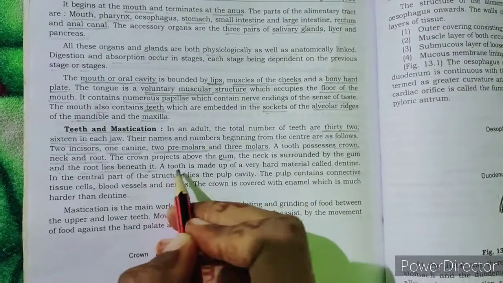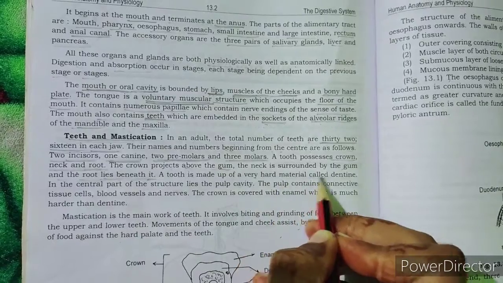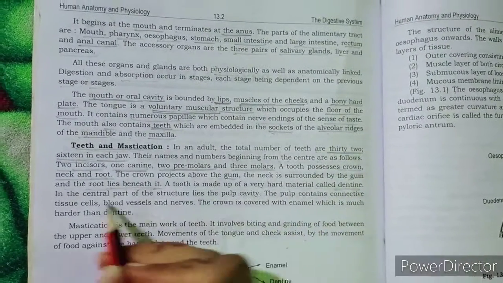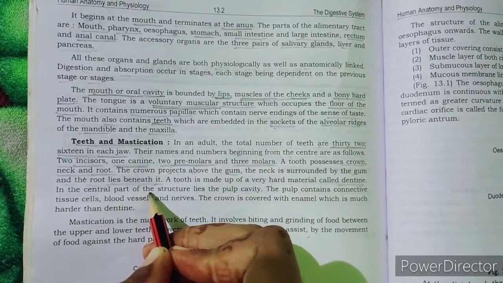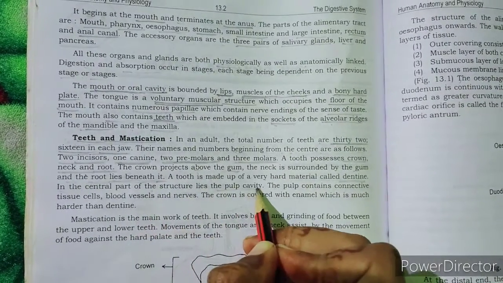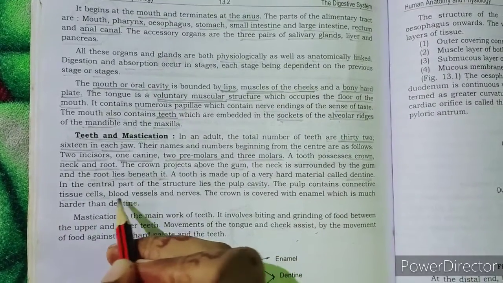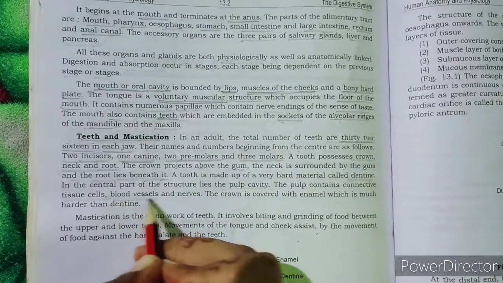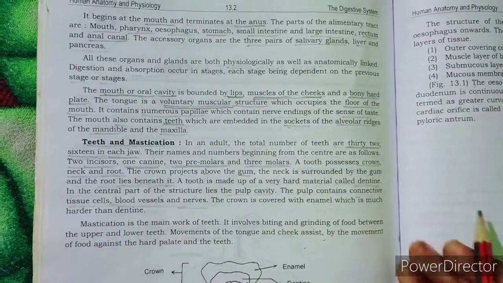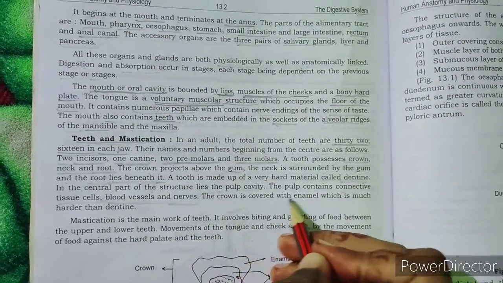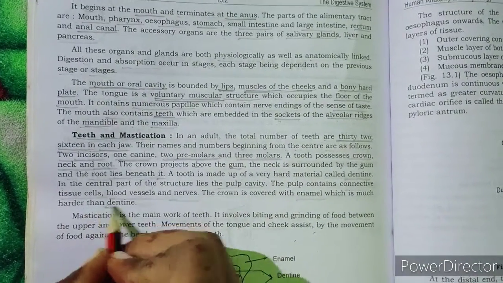Okay, a tooth is made up of a very hard material called dentine. In the central part of the structure lies the pulp cavity. The pulp contains connective tissue cells, blood vessels, and nerves. The crown is covered with enamel, which is much harder than dentine.